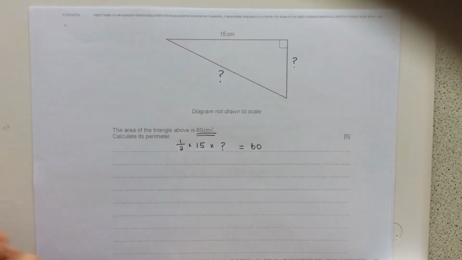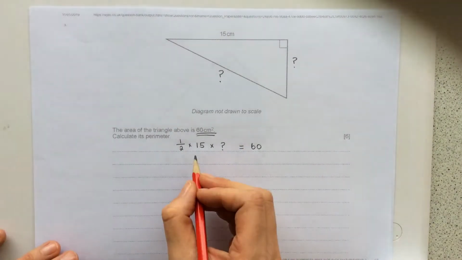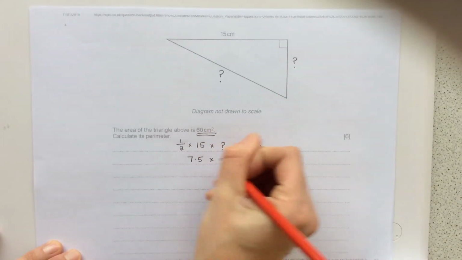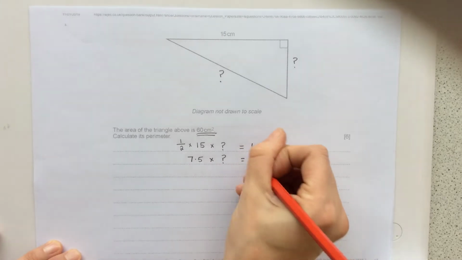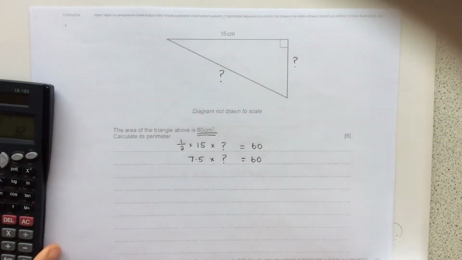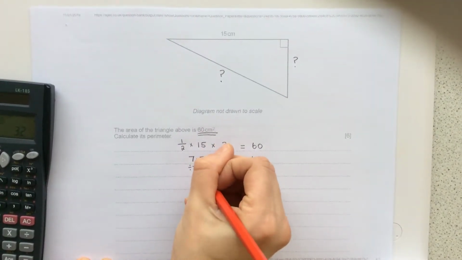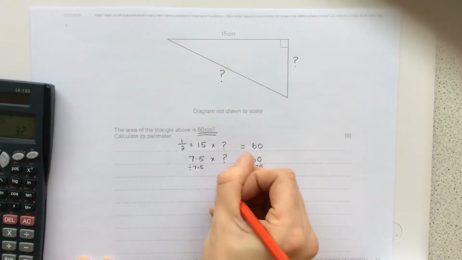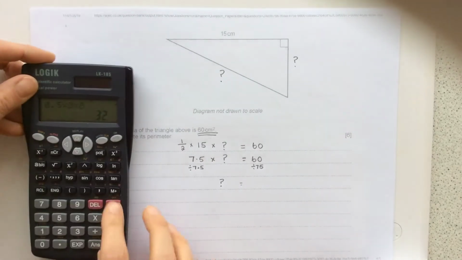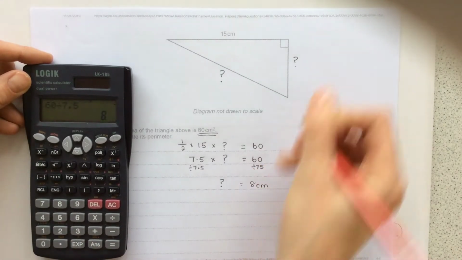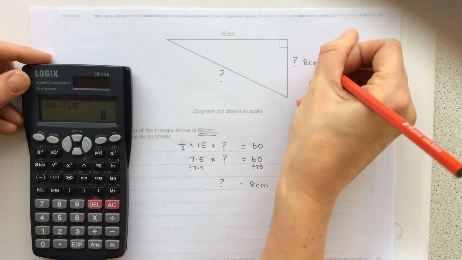So we need to work out the bits of the equation that we can. So we know that half times 15 is 7.5. We still don't know what has been multiplied by, but we do know the answer is 60. So in that case, we can divide by 7.5 in the same way as we would in algebra to get to our answer. So we know that the missing height is 60 divided by 7.5, which gives us 8 centimetres for our height. So we know this is now 8 centimetres there.